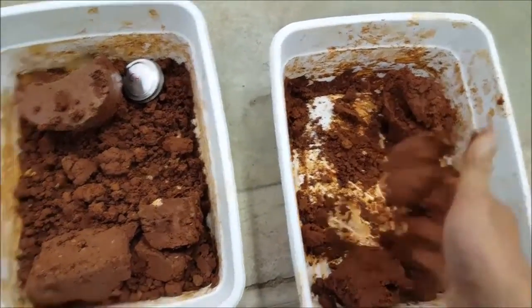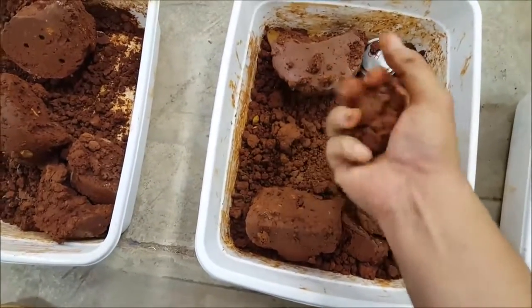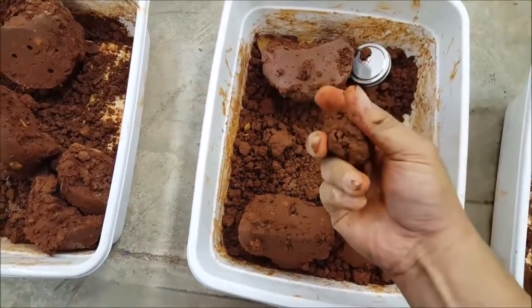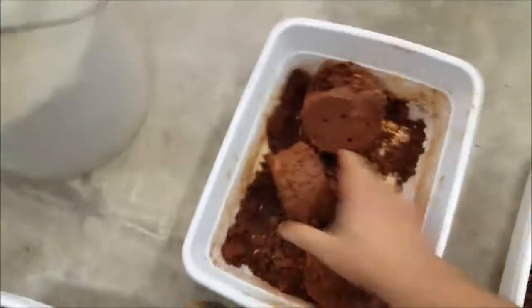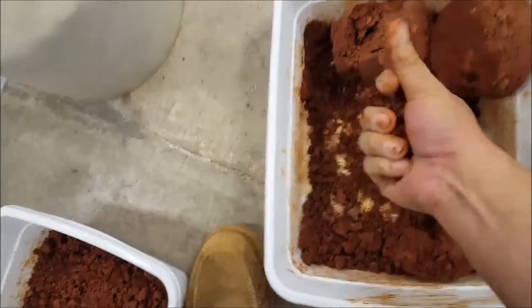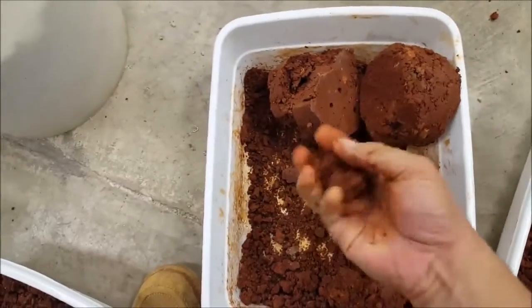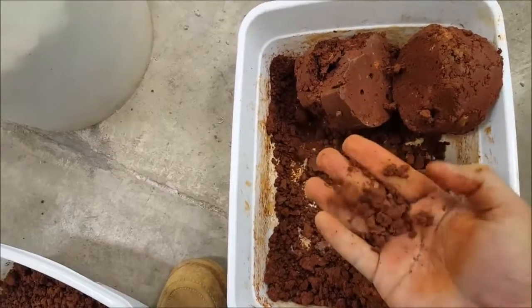That's way too wet. So this one broke up into, let's say, 2, 3 major pieces and a handful, 5, 6, 7 others. When we grab this one and squeeze it, it breaks up into too many pieces.